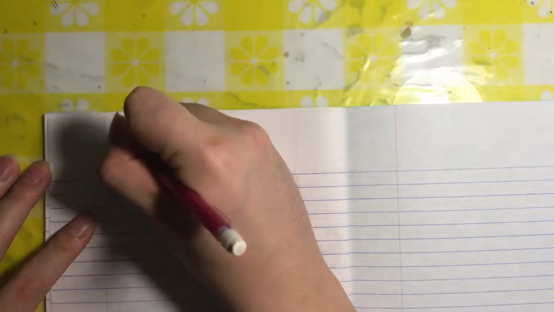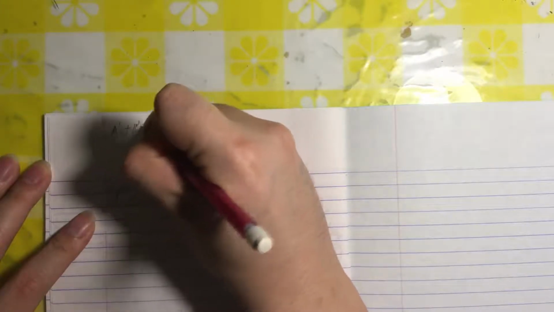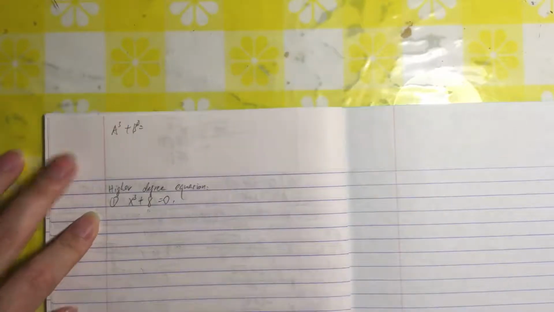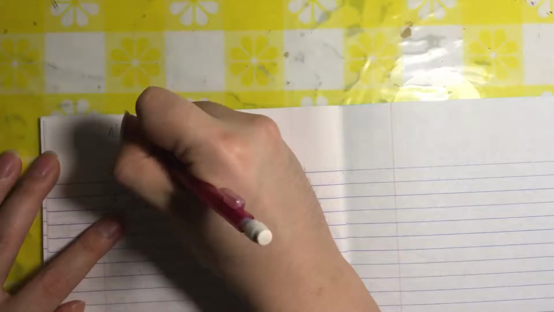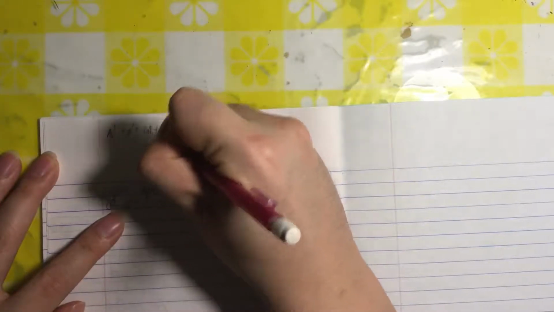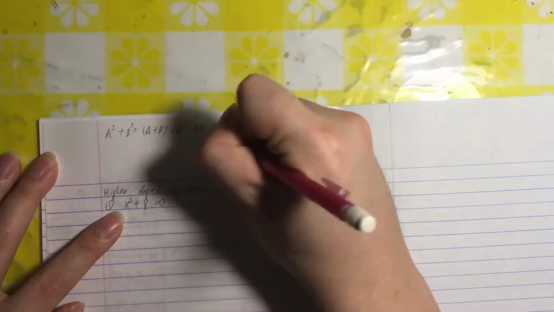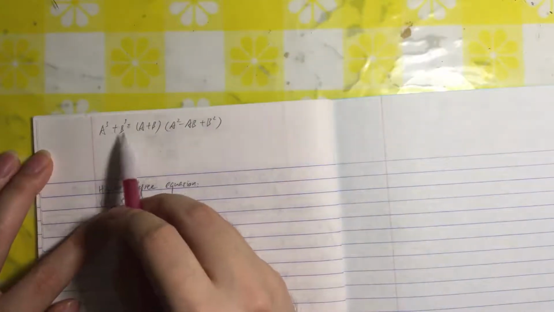Let me remind you of the formulas for the sum and difference of perfect cubes. When we have a cubed plus b cubed, the factored form is a plus b times a squared minus ab plus b squared. That's called the sum of perfect cubes.